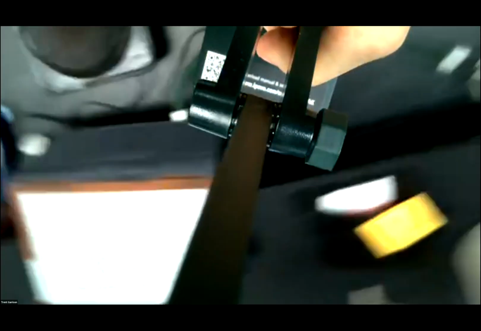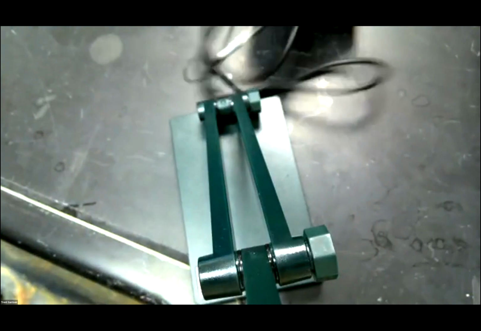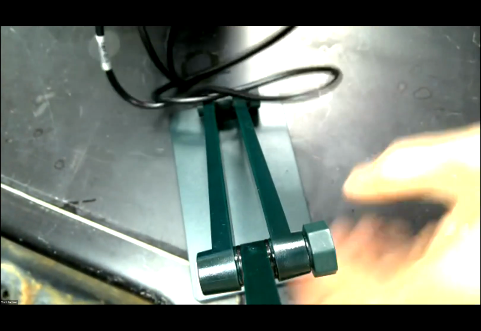We've seen that before. So I'm going to go ahead and switch my camera over now so that we can see what we are dealing with over here. And so, things are a little bit hectic here.